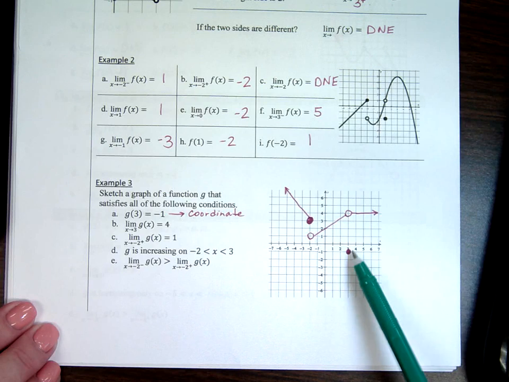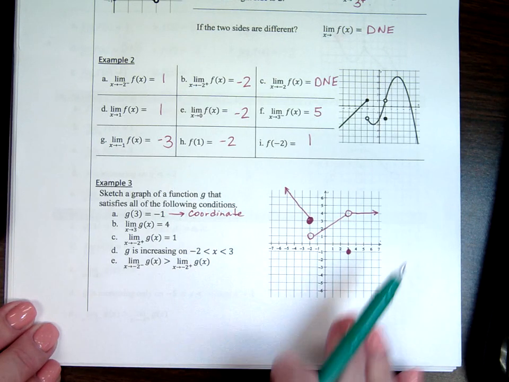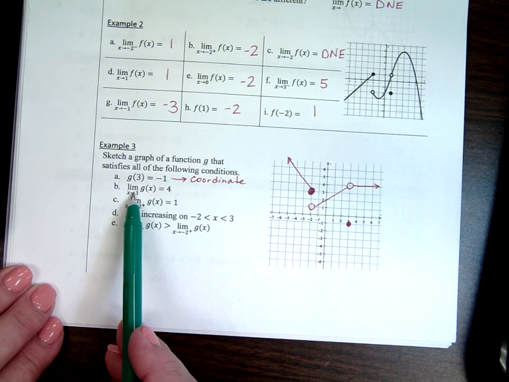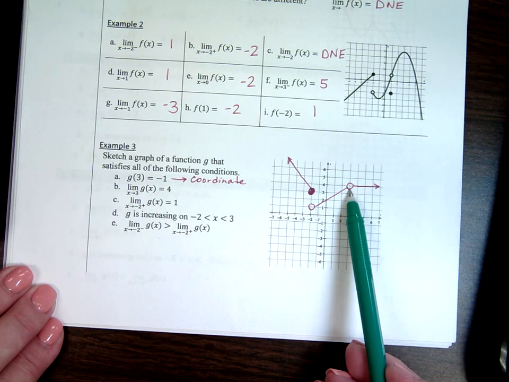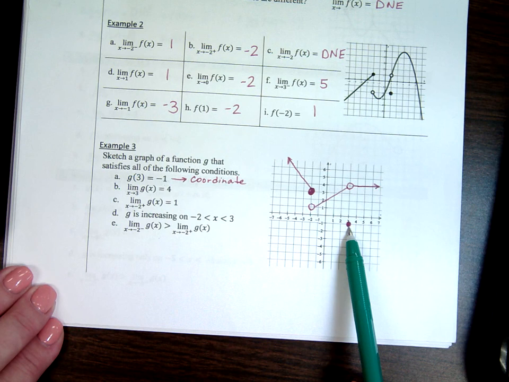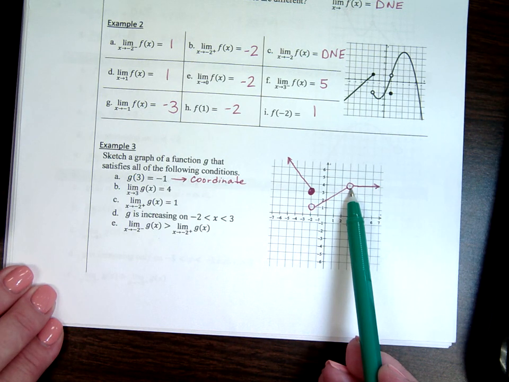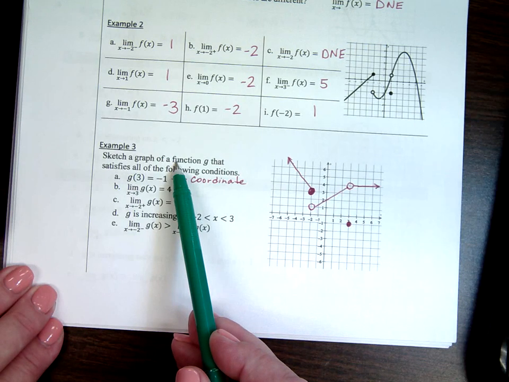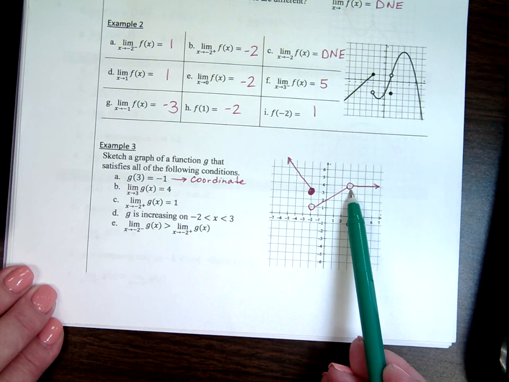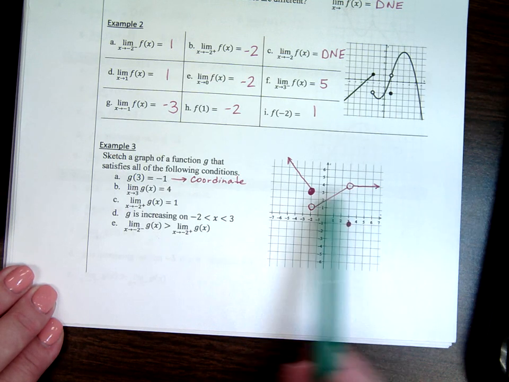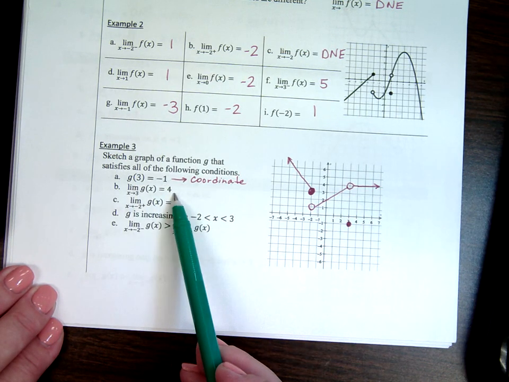And then the next thing you want to do is look at the limit here. The limit at 3 is 4. So when I'm at 3, now notice you already had a solid dot there, so you want your 3 to be an open circle because it's a function. Got to pass the vertical line test. So you know if this guy's closed, this guy has to be open. So I put a circle there at the value of 3, 4.